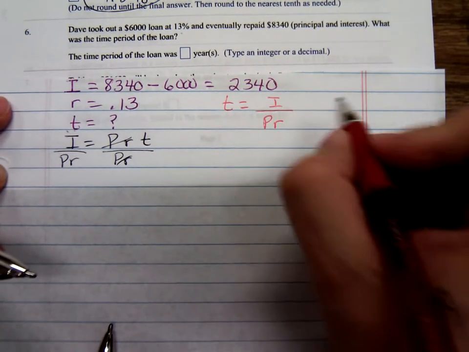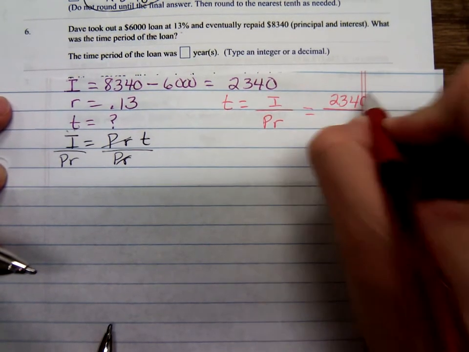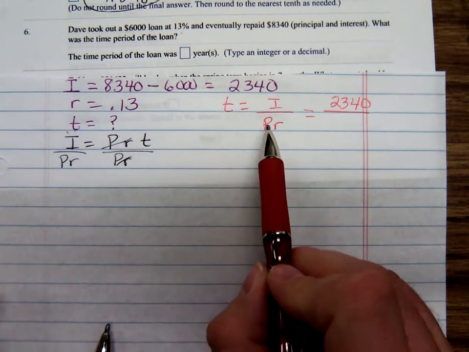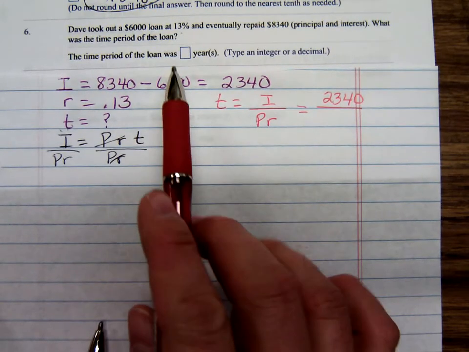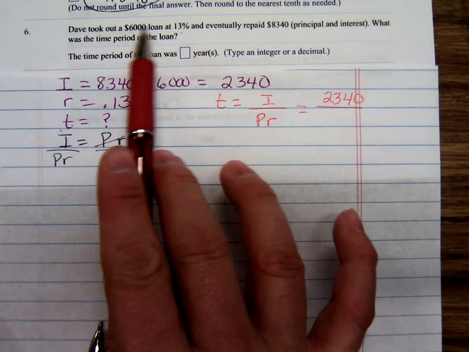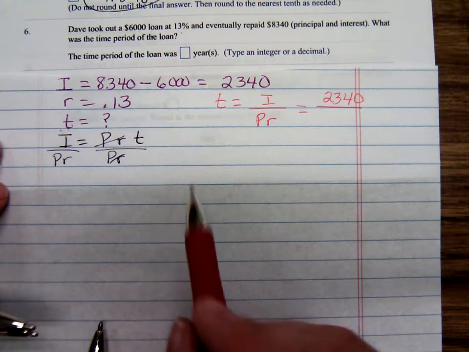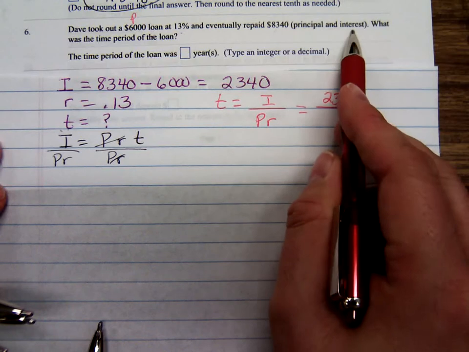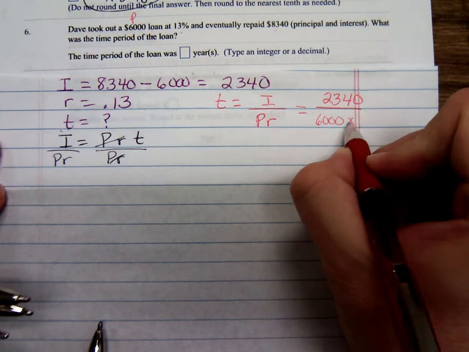Now I is 2340. Is this reading showing up okay? P, well wait, I didn't write out what P was. P is that present value. So that's the initial amount. How much was the loan for? Which one of these dollar amounts is going to be P? The principal or the present value, whatever you want to call it. It would be this one. The 8340, that's the future value. That's the principal plus the interest. So we go 6,000 times R.